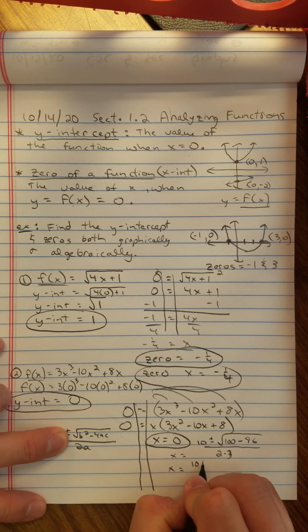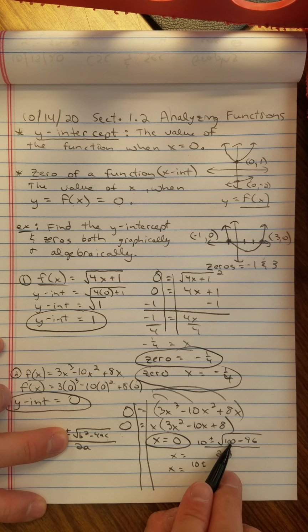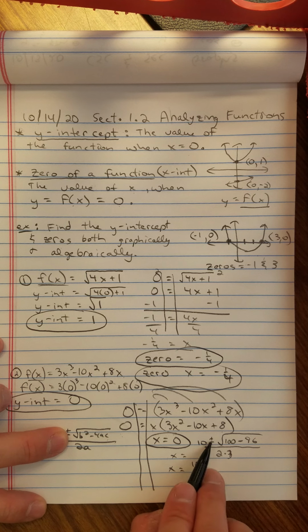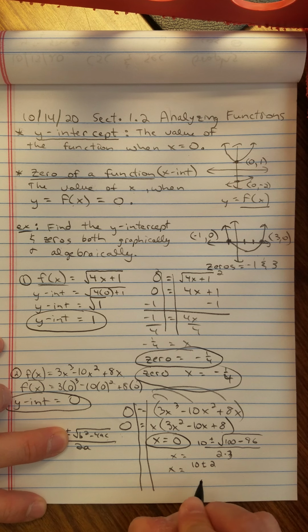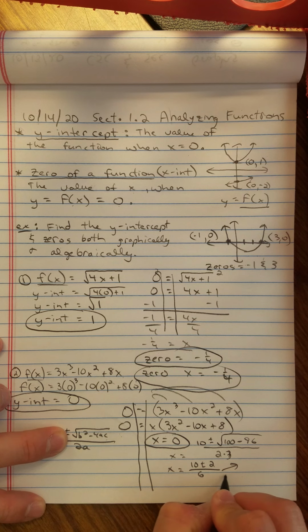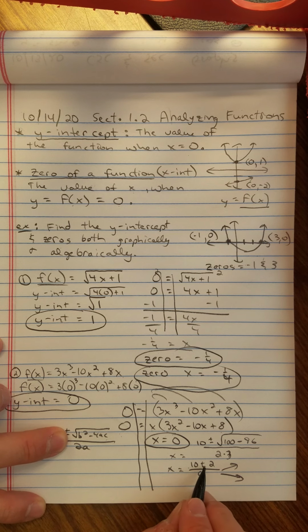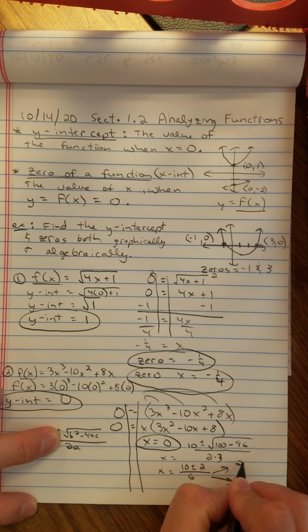This becomes 10 plus or minus. 100 minus 96 is 4. The square root of 4 is 2. So it's 10 plus or minus 2 over 6. When I split these apart, 10 plus 2 is 12. 12 divided by 6 is 2.